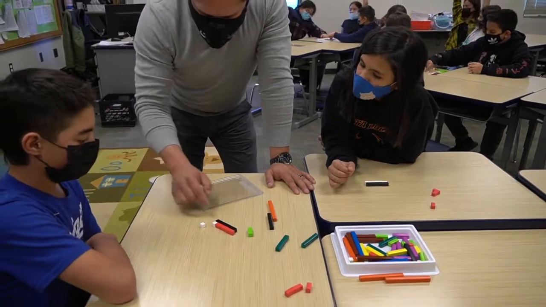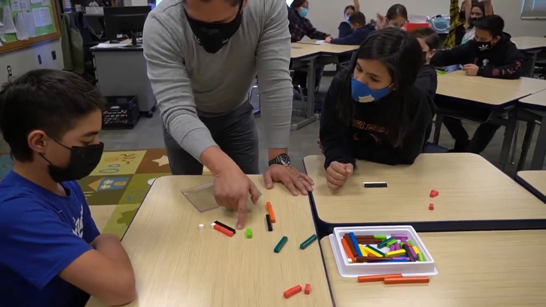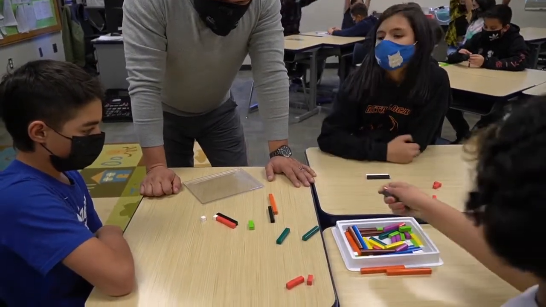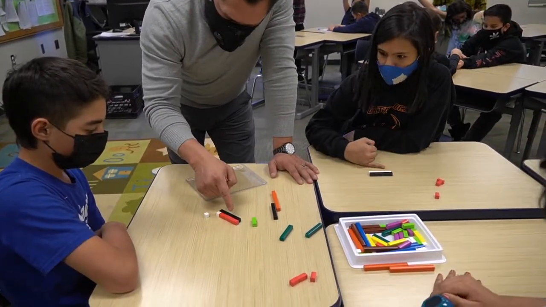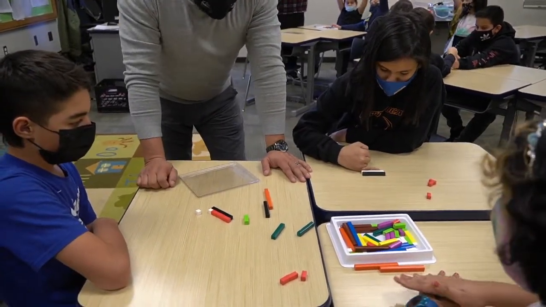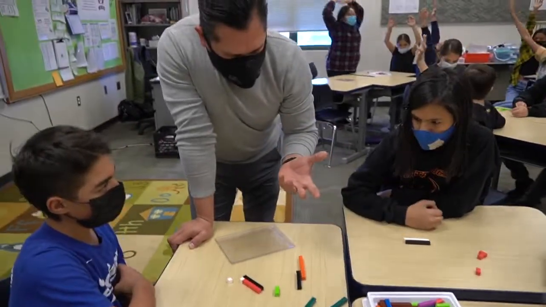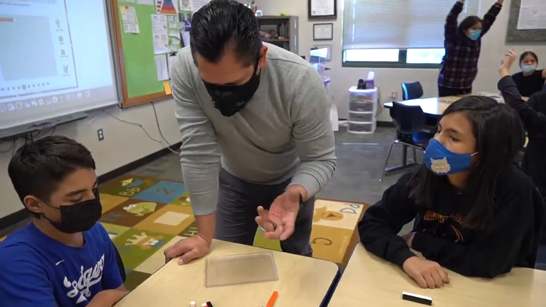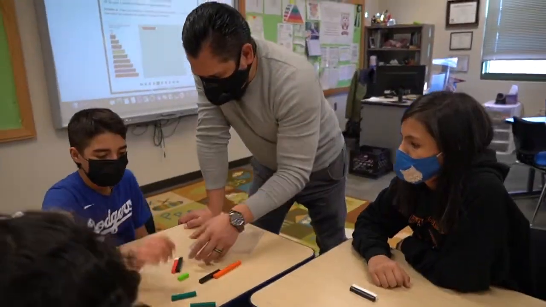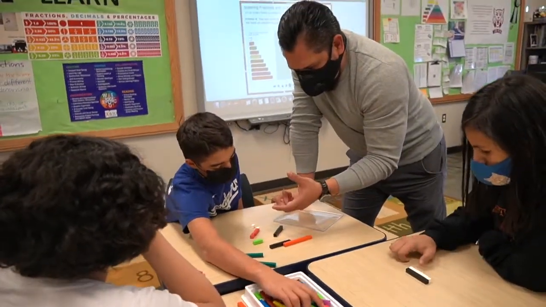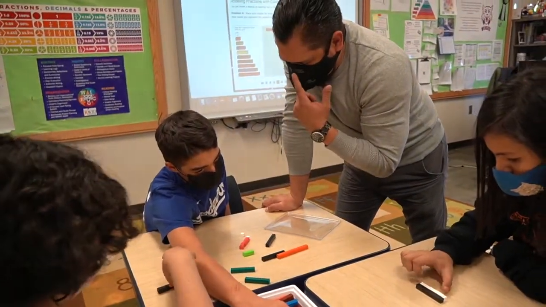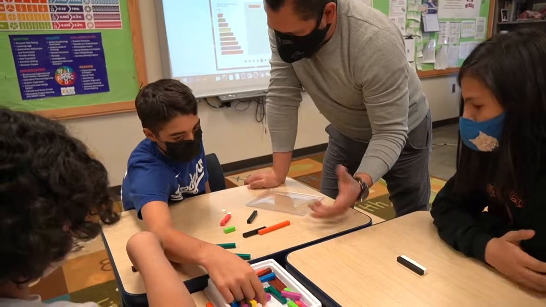If we put them together, it has the same length as the black rod. But the question is, what fraction does this black rod represent? You know what? Do you think that maybe, I don't know, could we maybe put the black rod aside and try to use other rods that we already know their value?